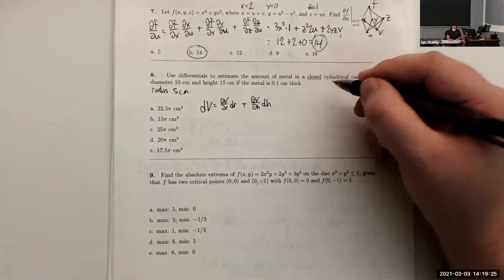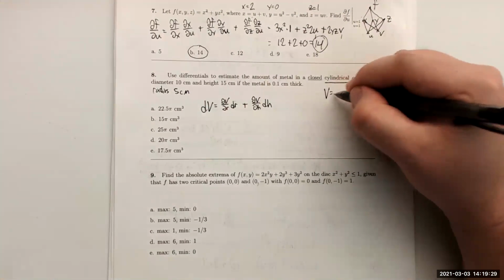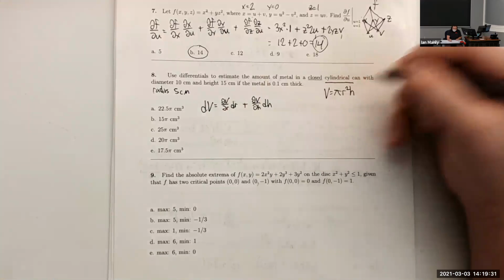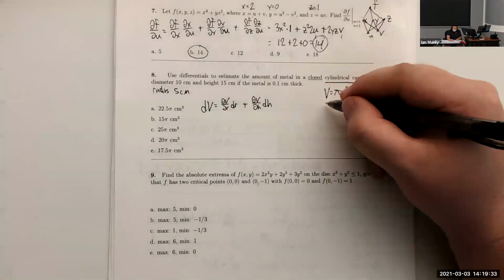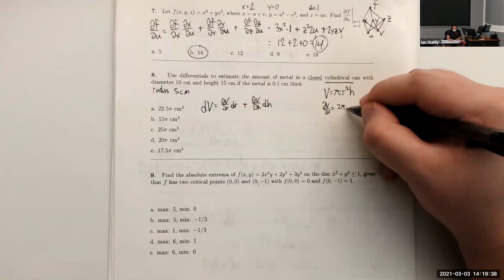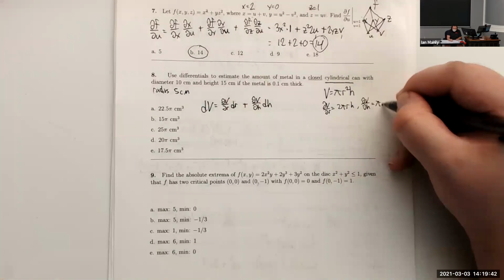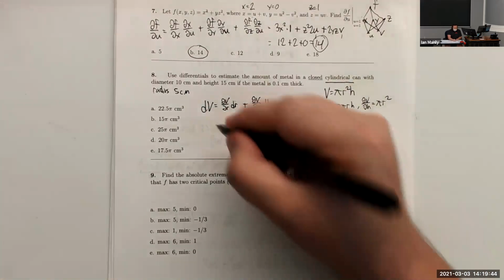Okay, well, let's see. So this is a cylindrical can, right? So our volume for this will be pi r squared H. So partial V partial R is going to be 2 pi RH, and partial V partial H will be pi r squared.